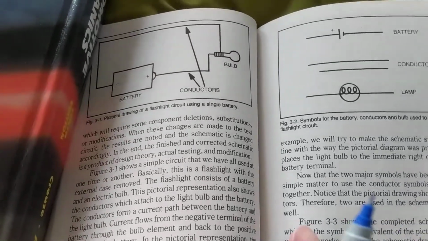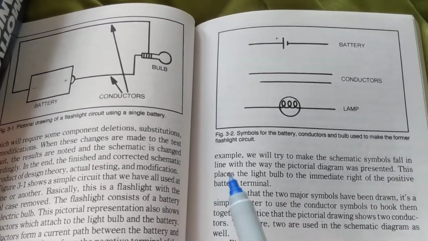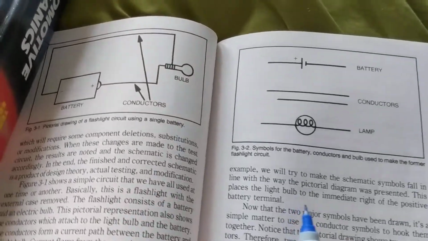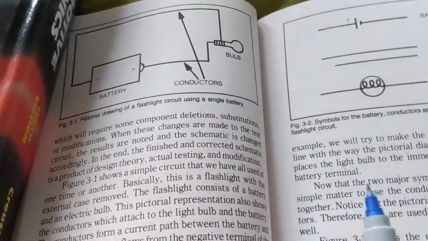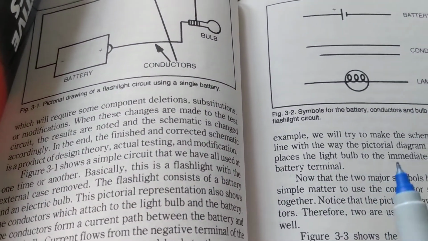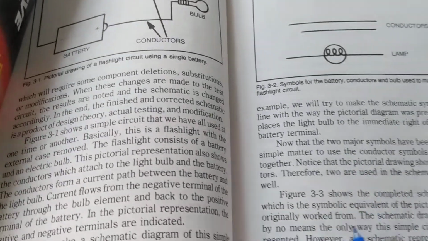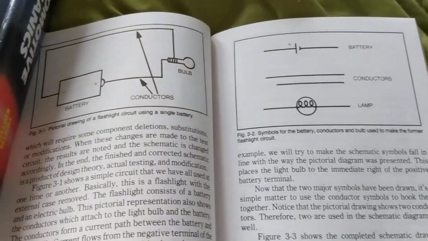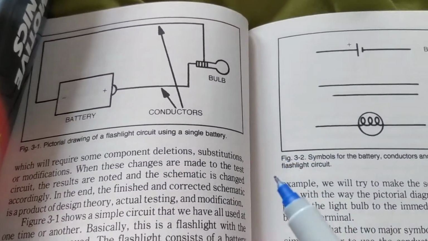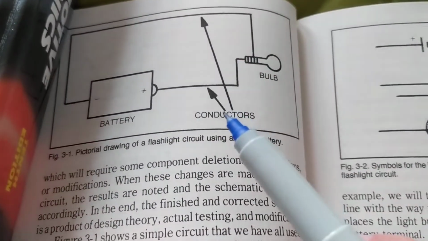Hello again. This is a tutorial about symbols, schematic symbols, components, and how they interact. And this is the simplest form that I found in a book, how to try to explain it the simplest way. Now, first of all, let's go for the pictorial.